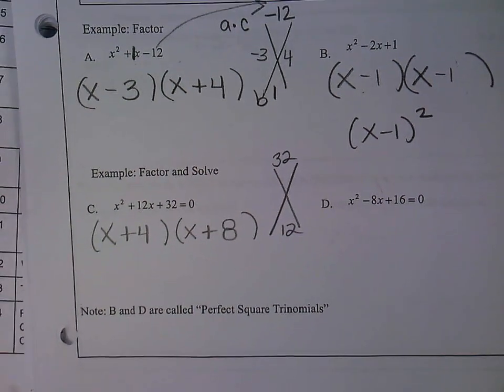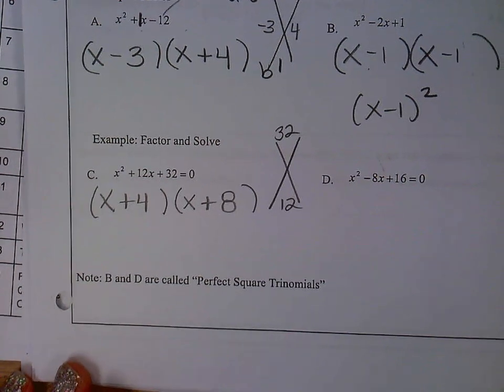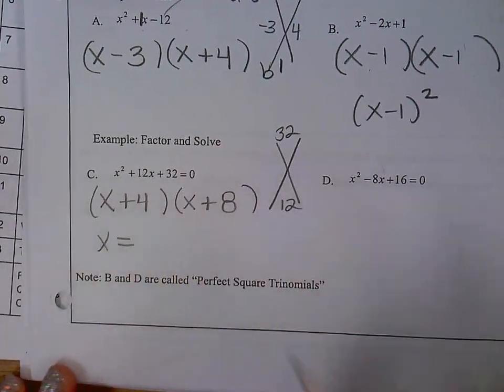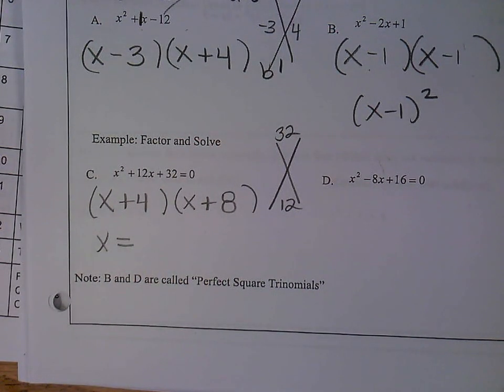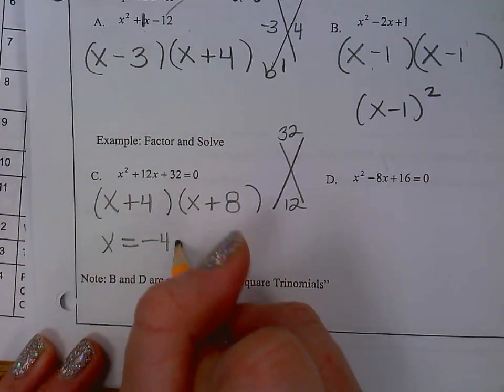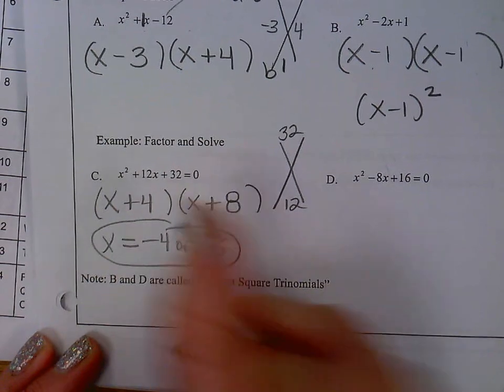So x plus 4, x plus 8. What are my two solutions? 4 and 8 are my factors. Negative 4 and negative 8 are my actual x-intercepts. So make sure that you actually try to solve the final equation.